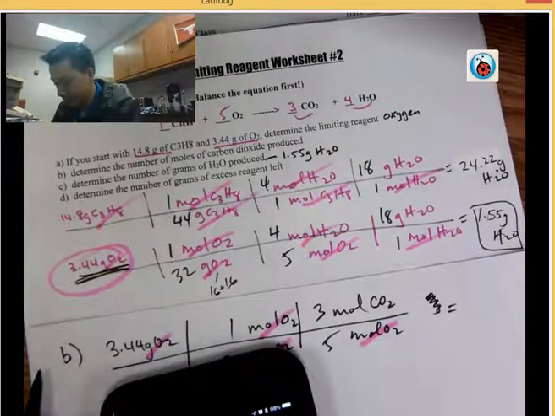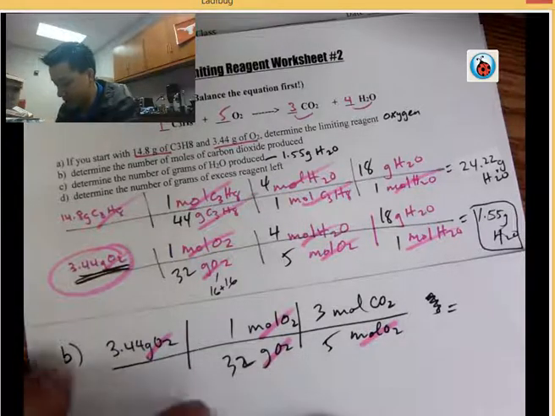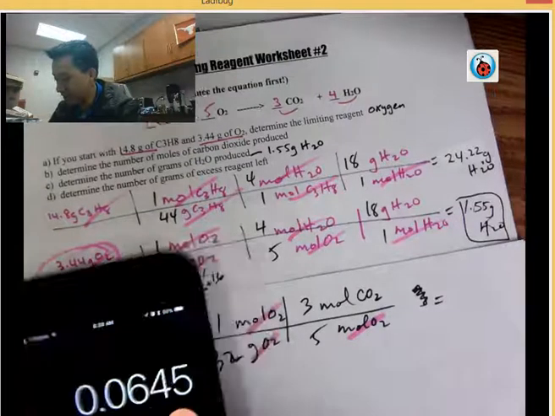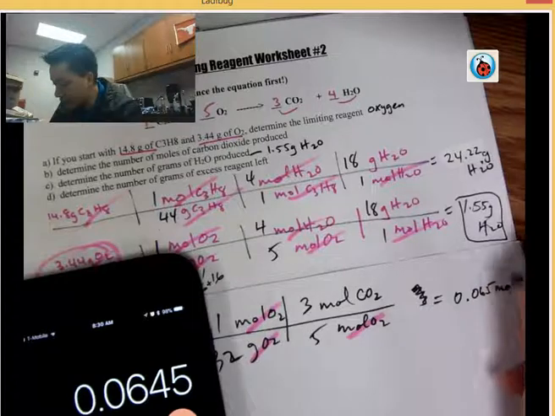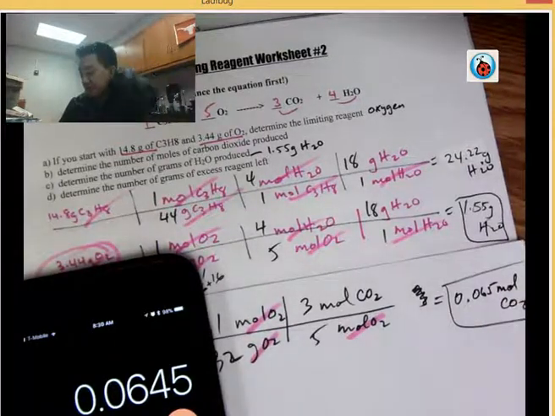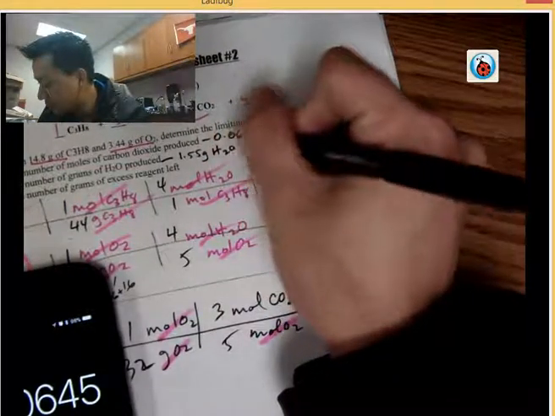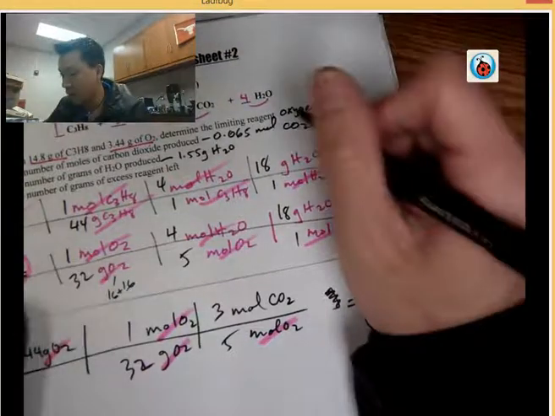Divide by 32 on the bottom. And then divide by 5. So I get 0.065 mole of CO2. That's a small amount of moles. It's very small. So then that's part B. 0.065 mole of CO2.